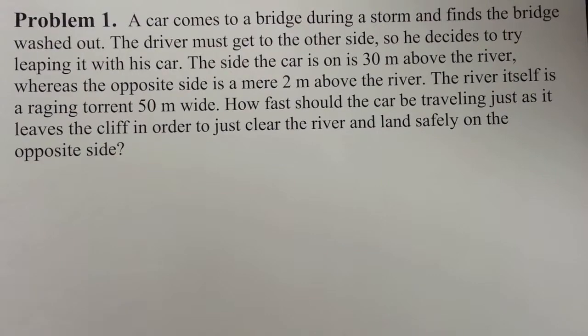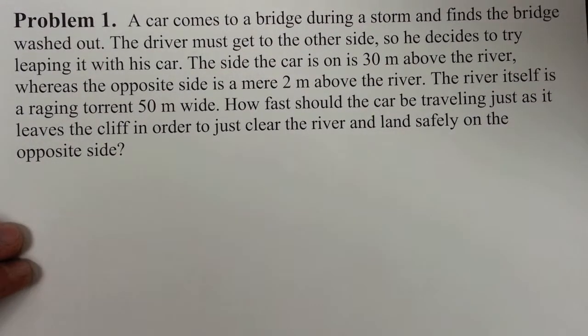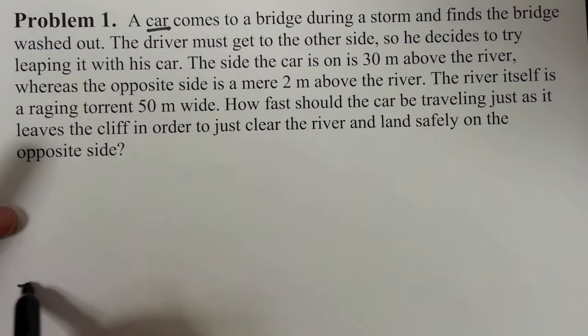Problem 1. A car comes to a bridge during a storm and finds the bridge washed out. The driver must get to the other side, so he decides to try leaping it with his car. The side the car is on is 30 meters above the river. Okay.